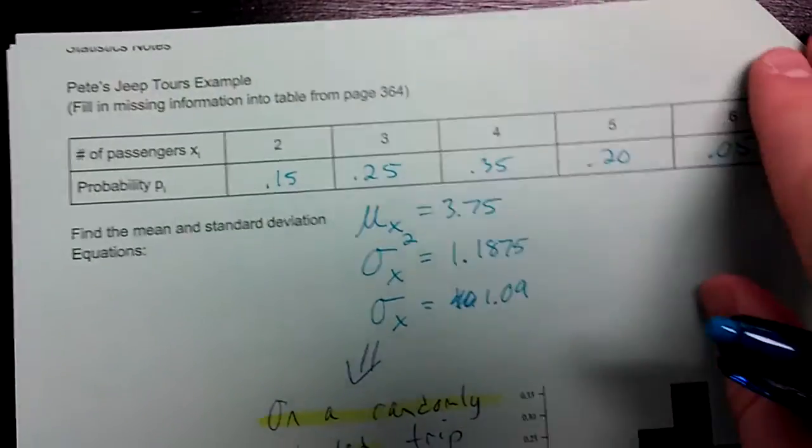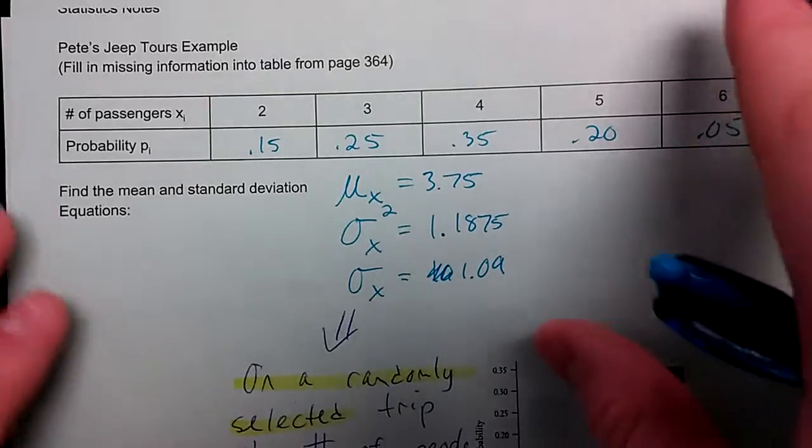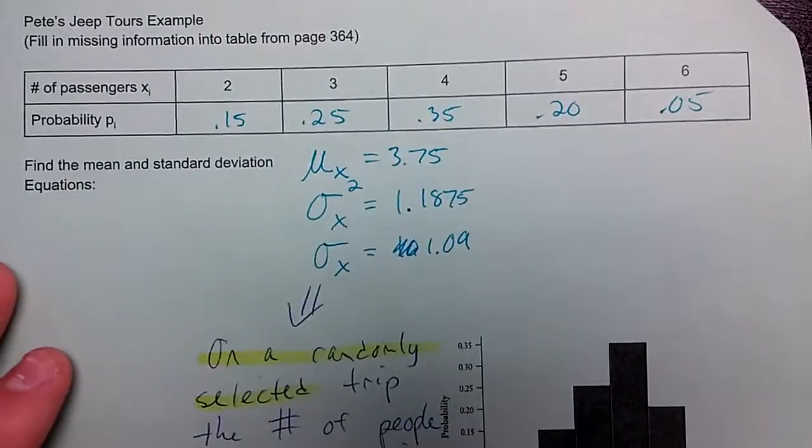So we're going to start off with an example from the book called Pete's Jeep Tours example. We're going to use this throughout the notes video to help us display what happens when you add, subtract, multiply, or divide by a constant to each variable.